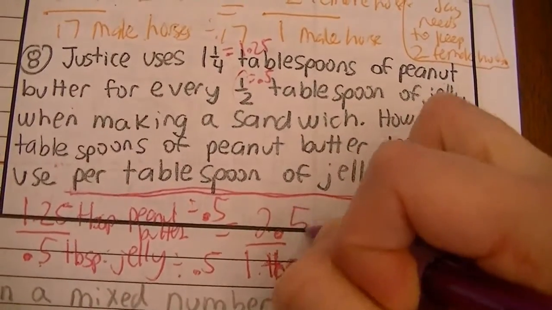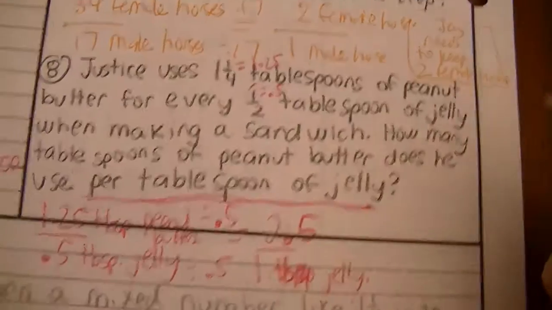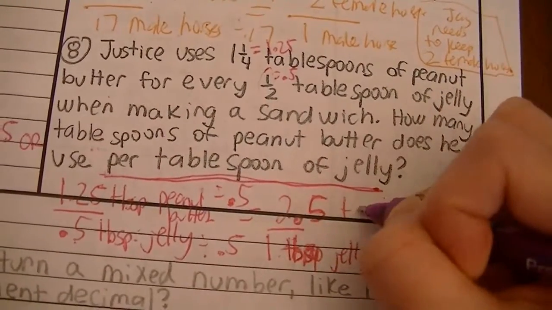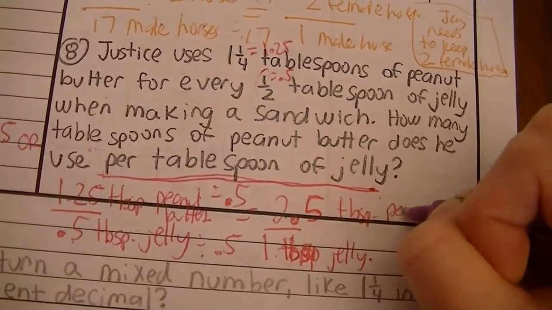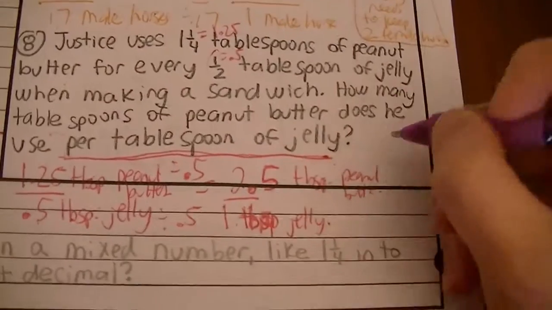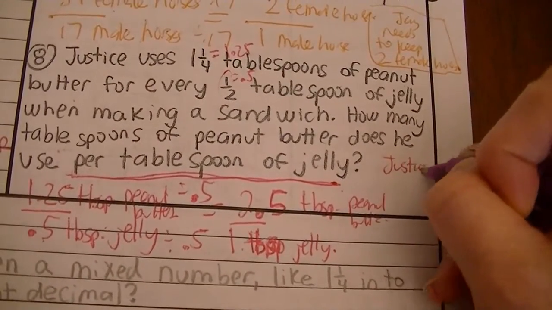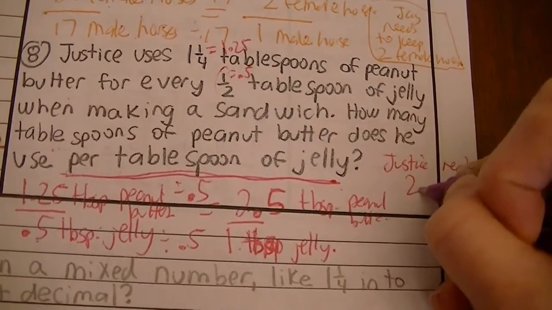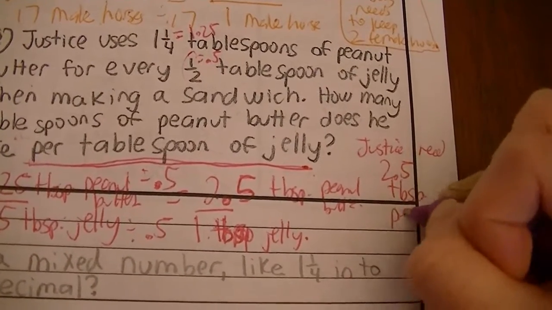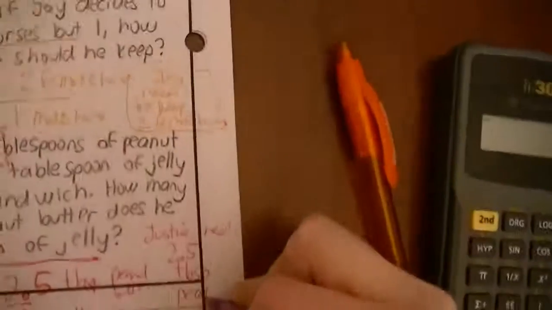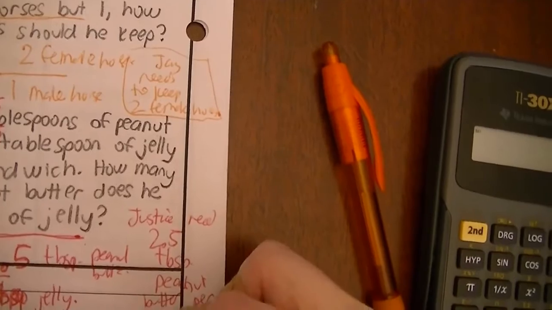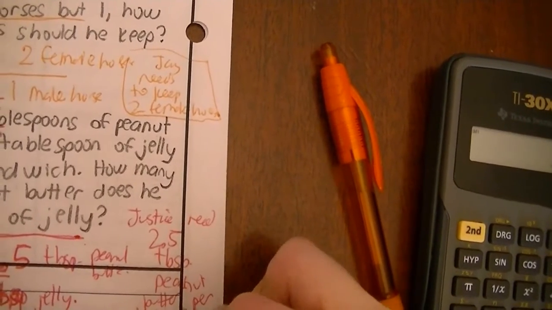So it's a good thing that you're doing this on your own instead of just waiting for me to help, just to type it for you. Don't be lazy. Okay, so Justice needs 2 1/2 or 2 5/10 tablespoons peanut butter per tablespoon jelly.